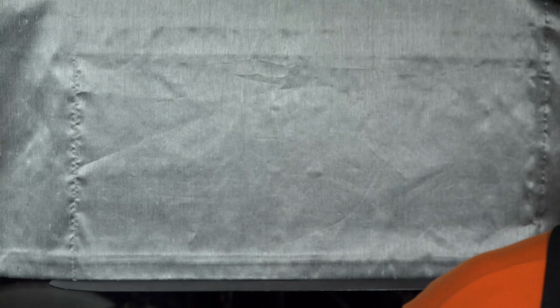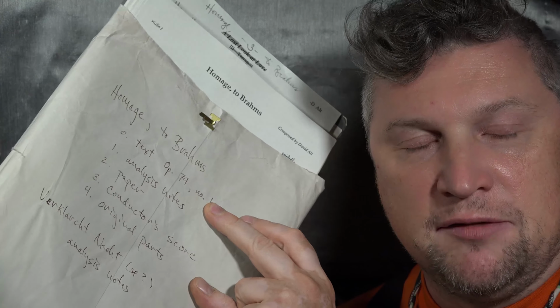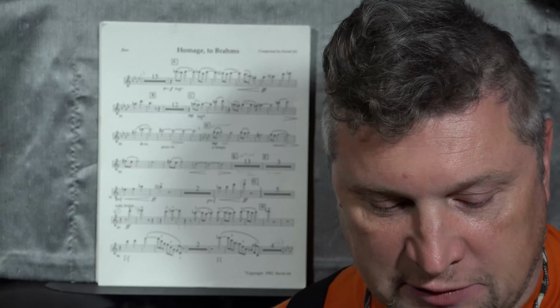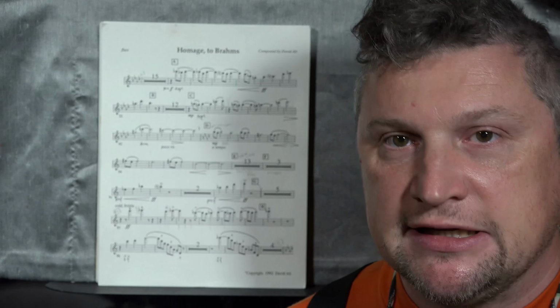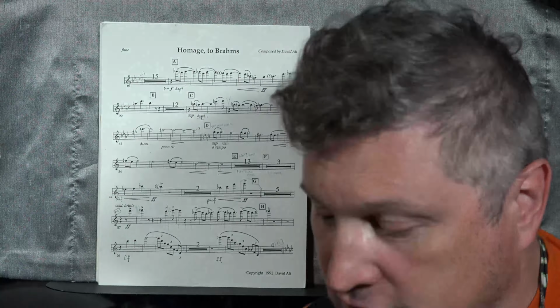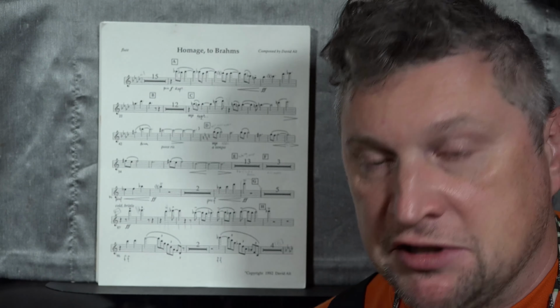This song is called Homage to Brahms. It says, point 0, text. The origin and concept of this piece came from my interest in analyzing the Brahms Rhapsody for piano, Opus 79.